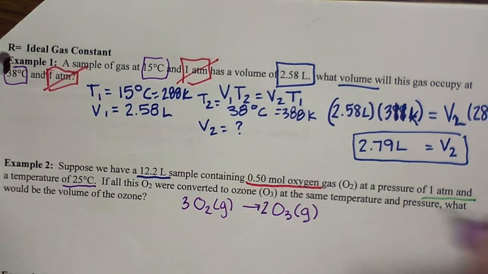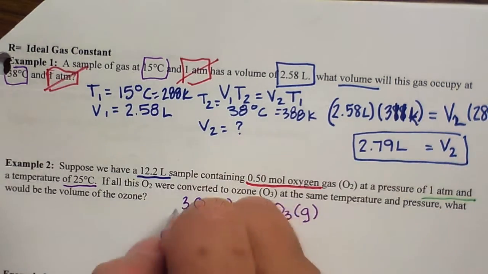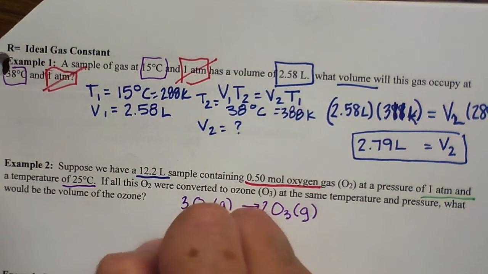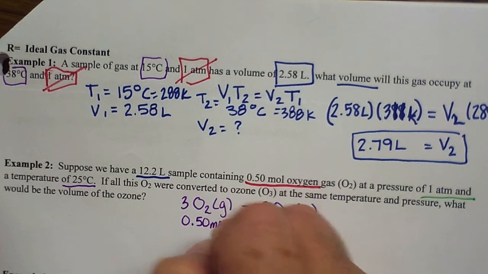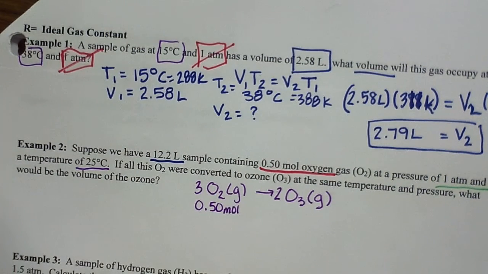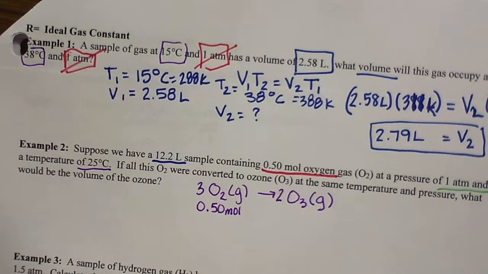What we have here is 0.5 moles of O2, and we're going to need to know how many moles we get in the end. Okay? Do stoichiometry.